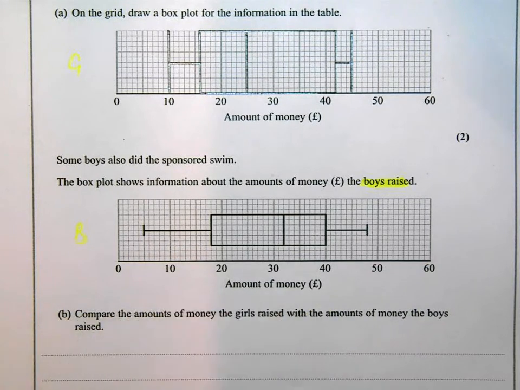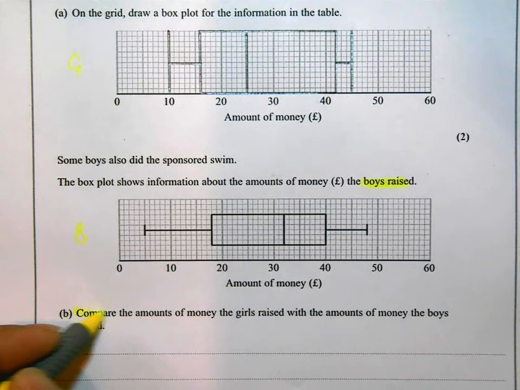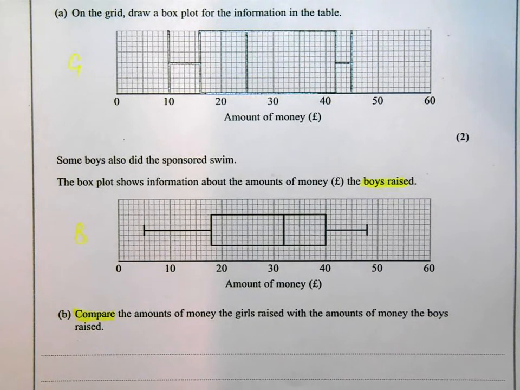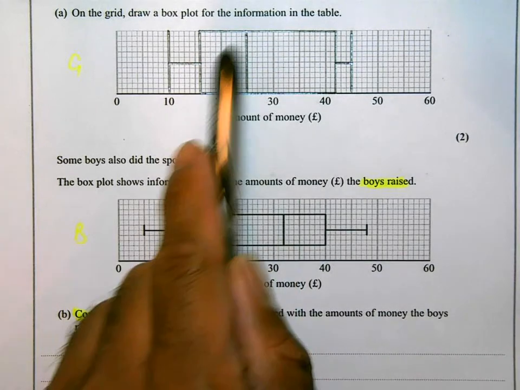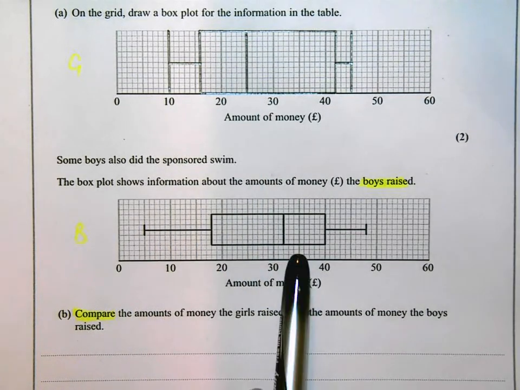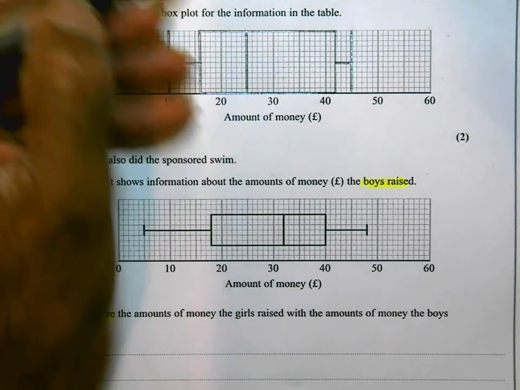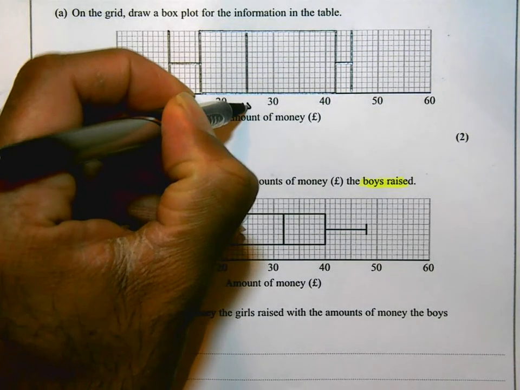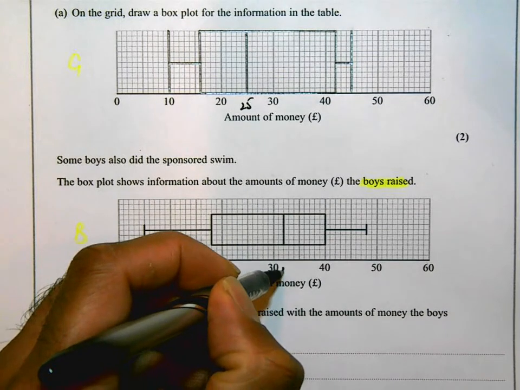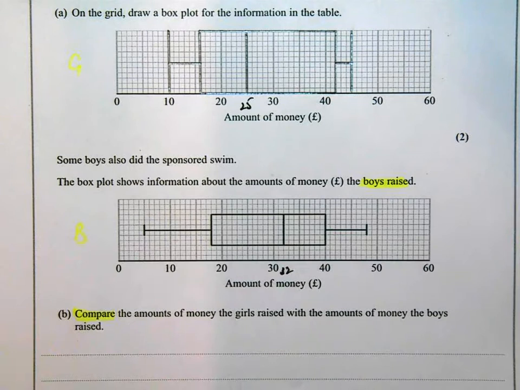So they want us to make a comparison of box plots, and this should be a pretty standard and straightforward question to respond to. When you're comparing box plots, you just need to compare the medians. So I could see the girls' median is lower than the boys' median. The girls' median was 25. The boys' median here is 32. And I'll use those numbers in my response. Right, so I could say the boys' median is bigger than the girls' median. Boys' median is 32. The girls' median is 25.